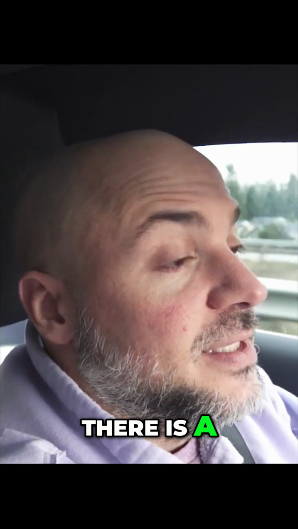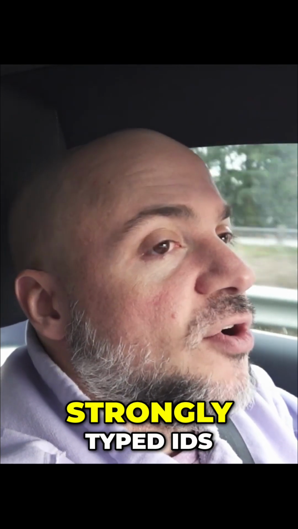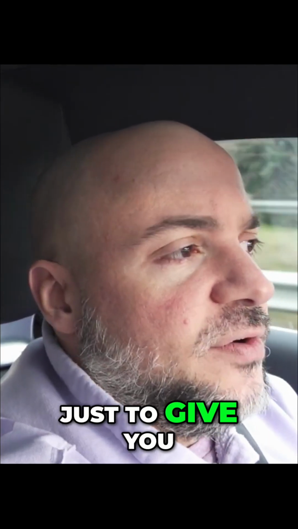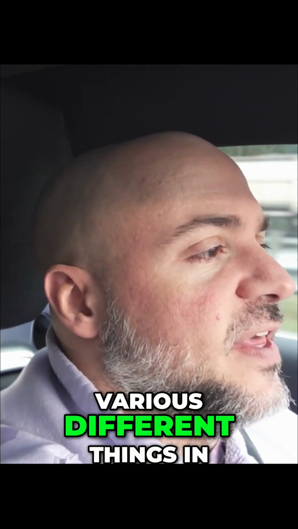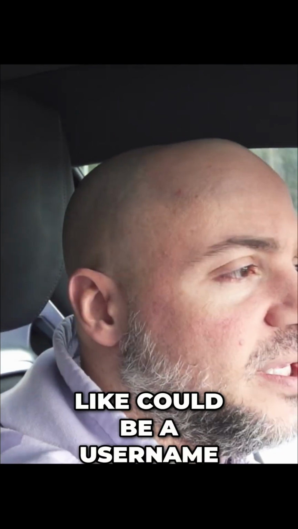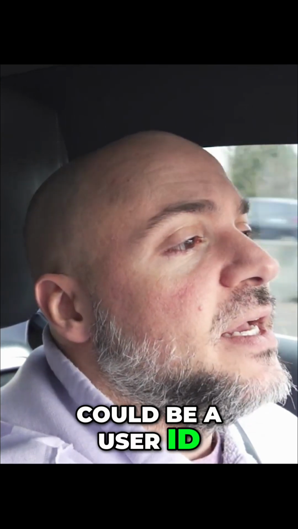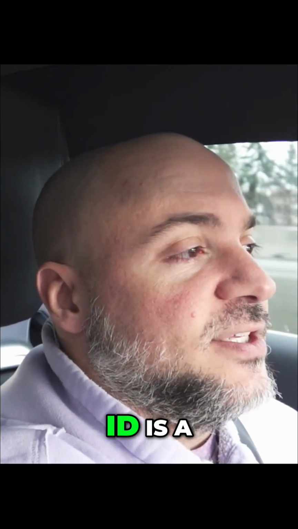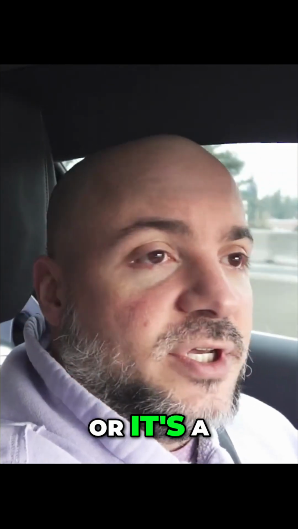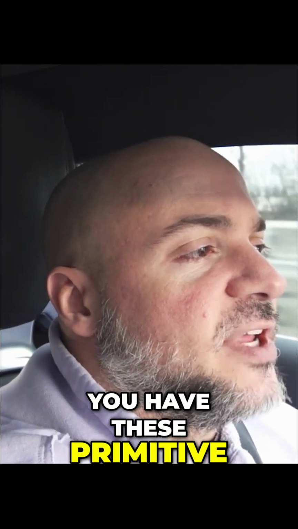There is a library I really like to use called strongly typed IDs. Just to give you an example of this, you might have identifiers for various different things in your applications. It could be a username, could be a user ID, and maybe your user ID is a string, or maybe your user ID is a 64-bit integer, or it's a GUID. You have these primitive types to use.